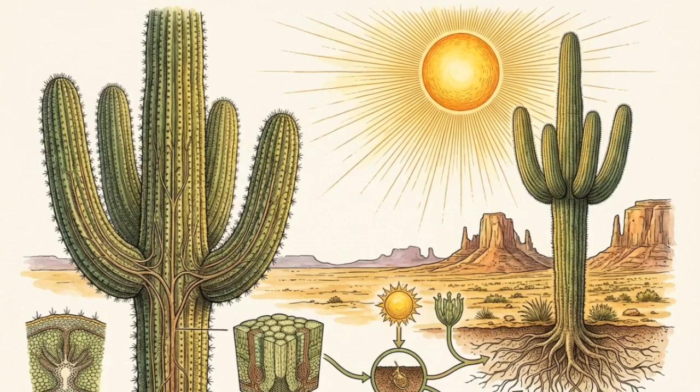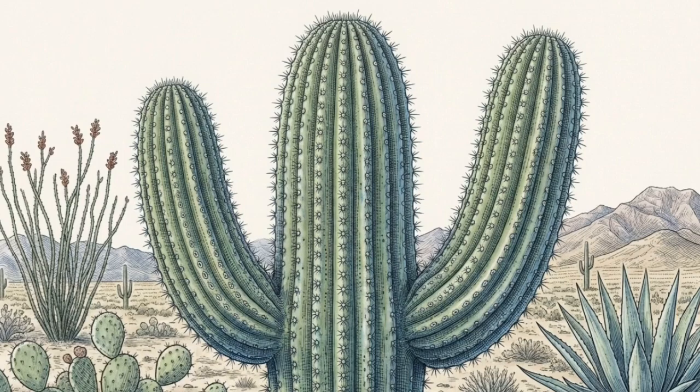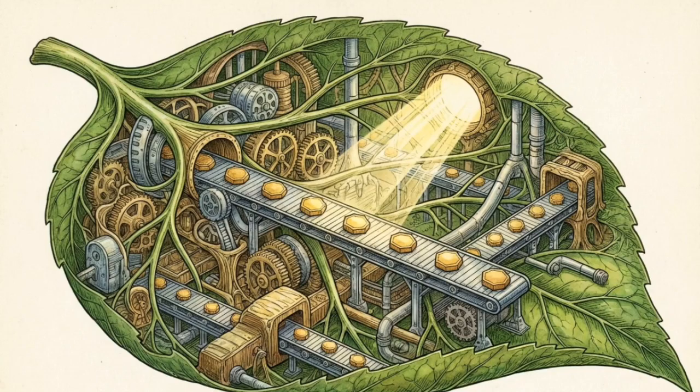Desert plants face a unique constraint. If they open pores during the day, extreme heat evaporates their water reserves. To survive, they absorb carbon dioxide at night and complete the synthesis when the sun rises. Photosynthesis operates as an industrial-scale, solar-powered molecular assembly line, meticulously calibrated to manufacture the foundational carbohydrates of the entire food chain.